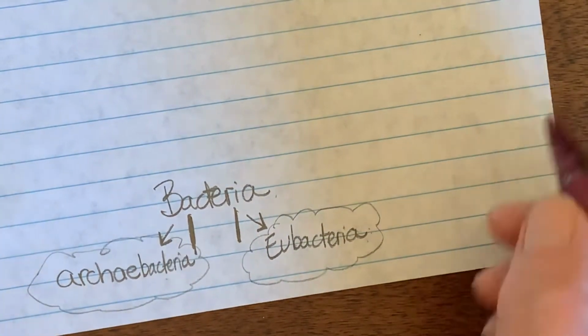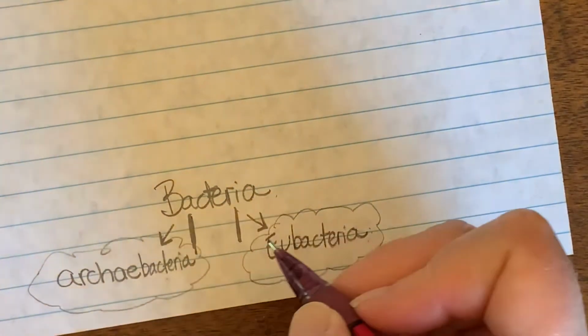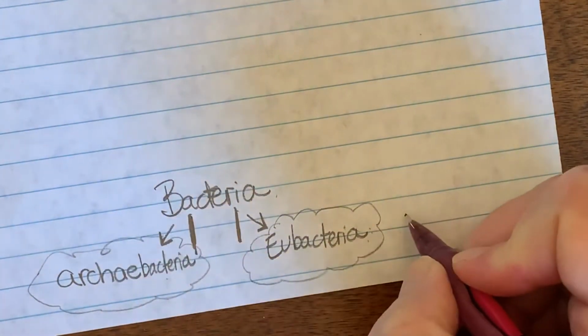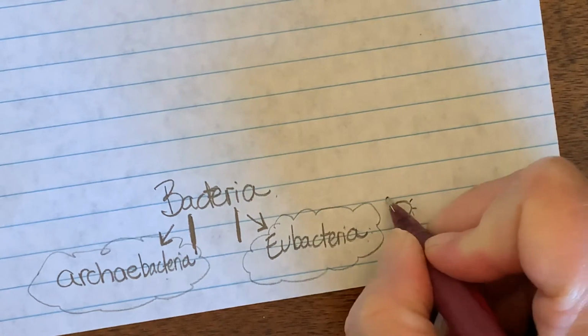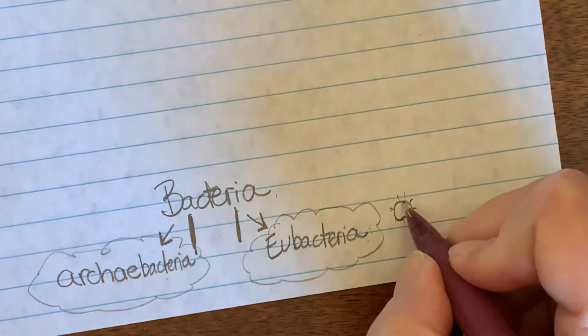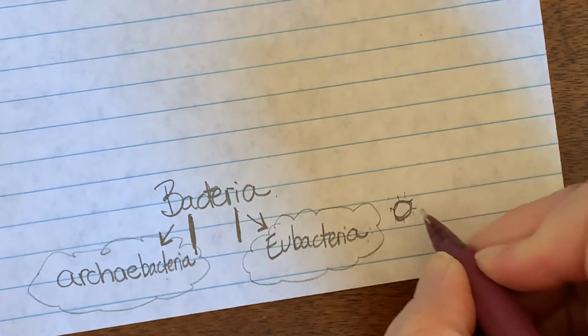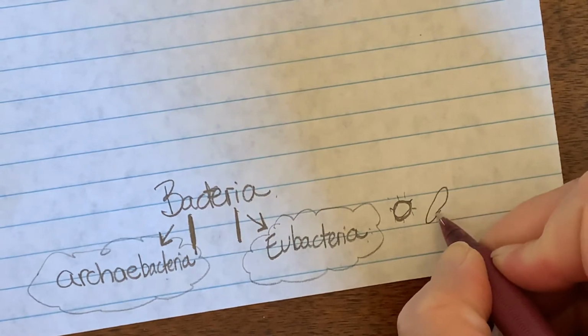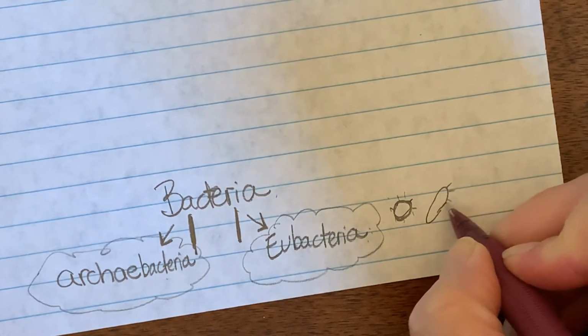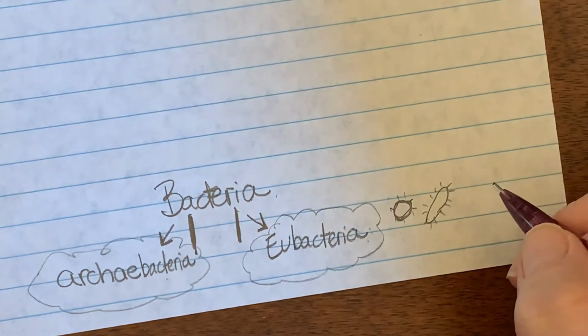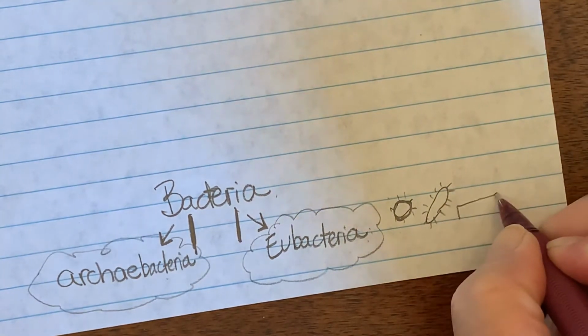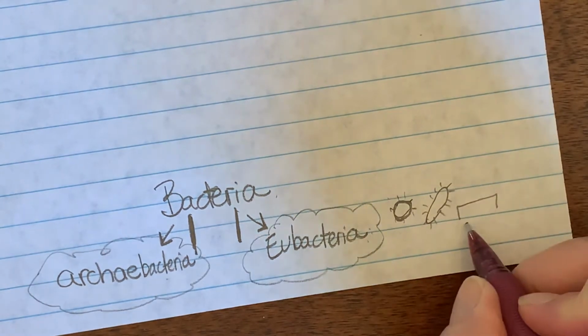But we know bacteria and what they look like. They are single-celled organisms without a nucleus or any membrane-bound organelles. And of course, what that means is they don't really have mitochondria, and they don't really have chloroplasts.